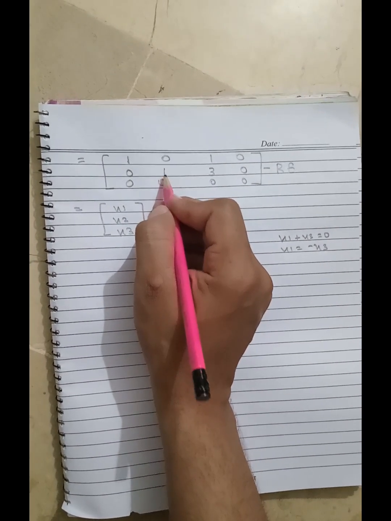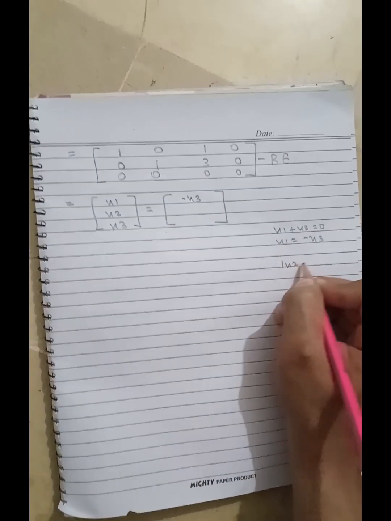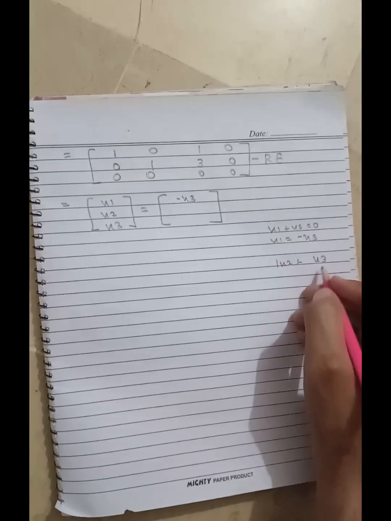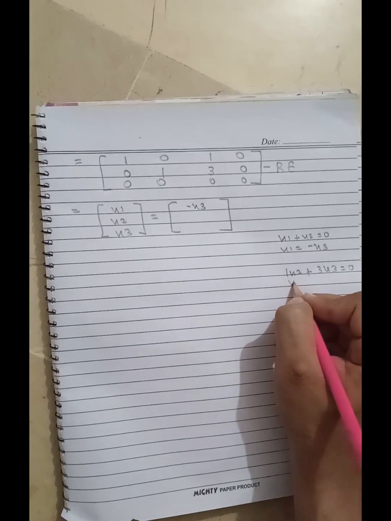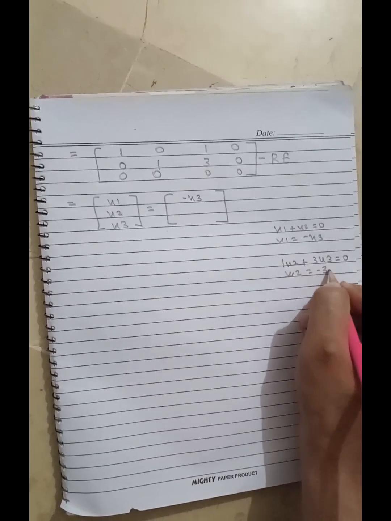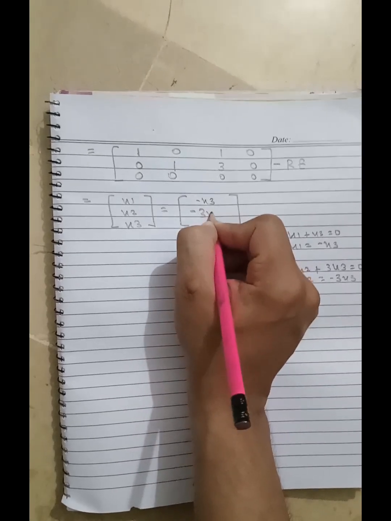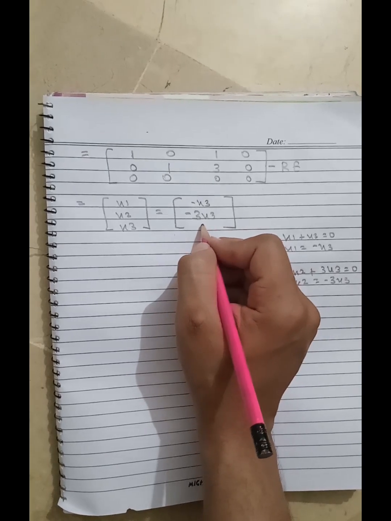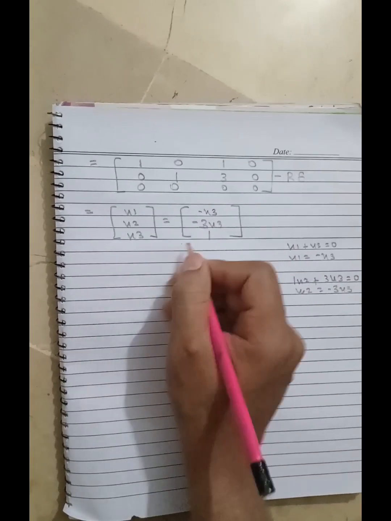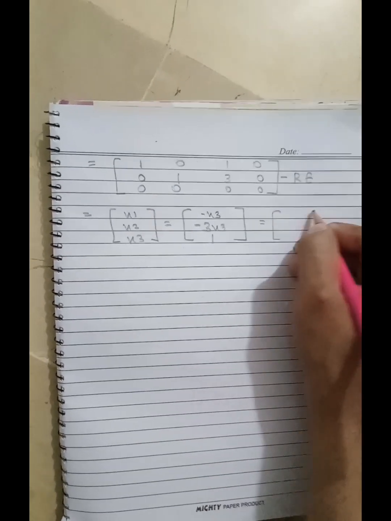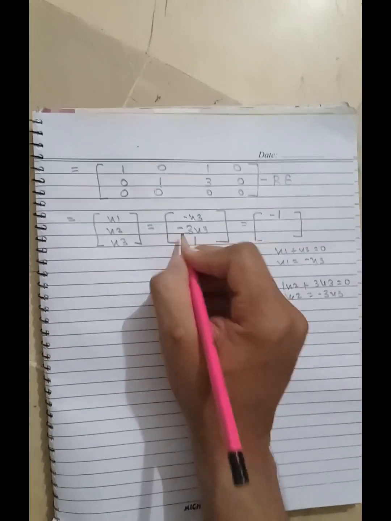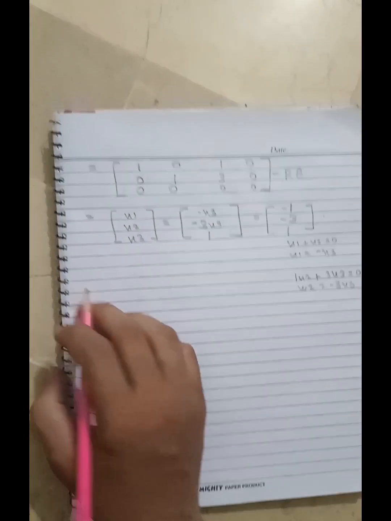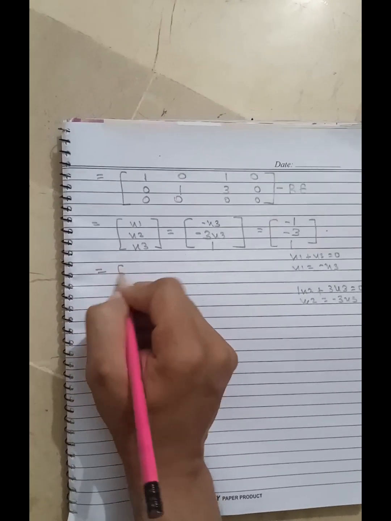Our x2 is 1x2, plus there is 3x3 equals 0, and this will become x2 equals -3x3, and our x3 is a free variable, so we write 1. So the final answer is -1, -3 and 1.